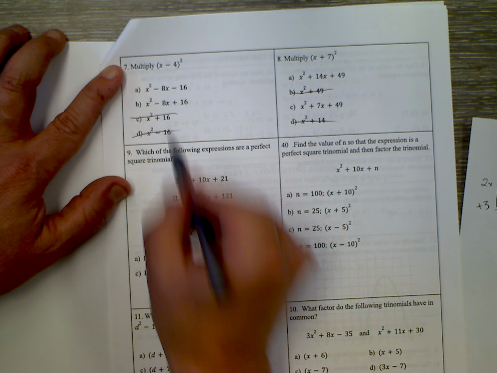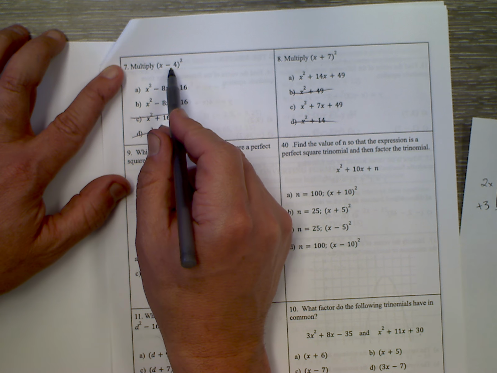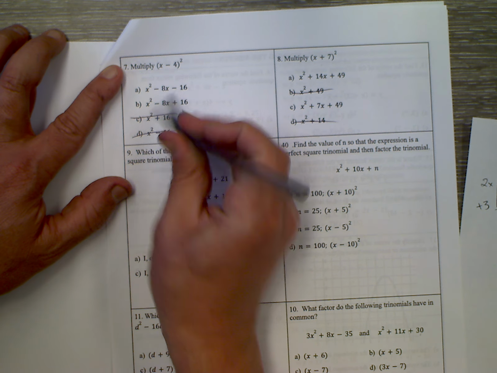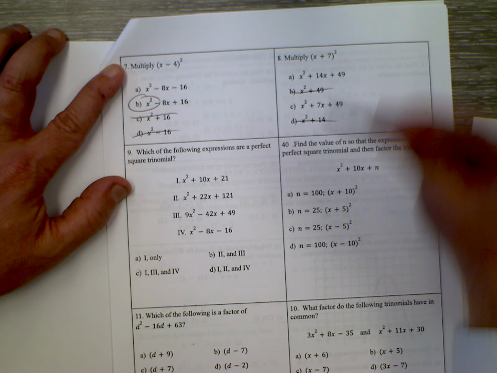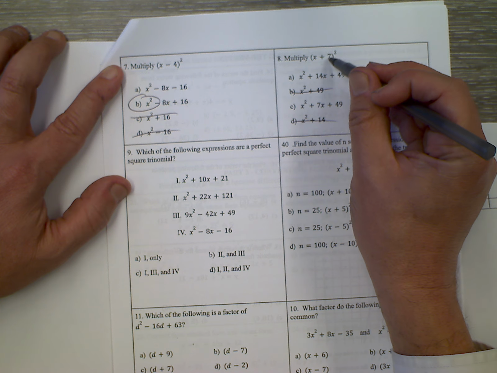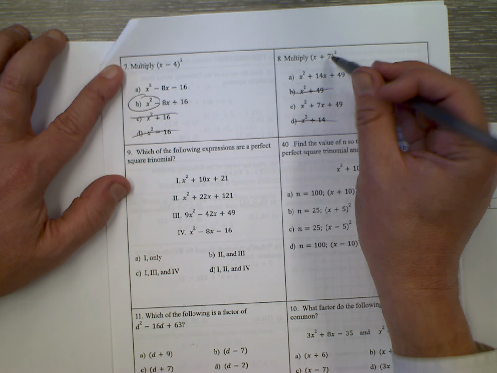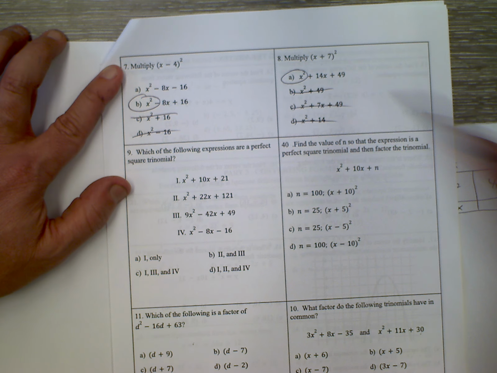All right. So now here, you're going to get negative 4 times negative 4, so it's going to give you positive 16. So it has to be that one. Here, these are both positive, but this value here doubles, right? Because it's going to be in two places, so they're going to be A.